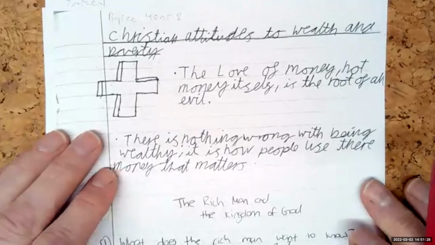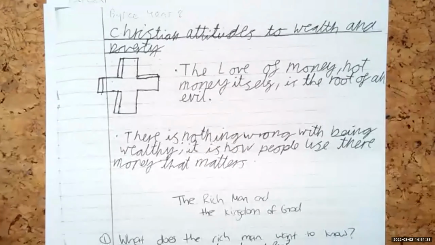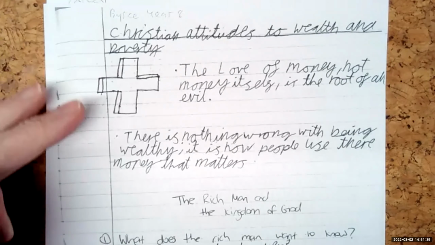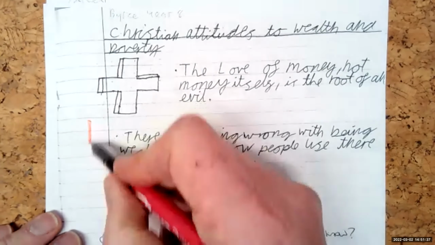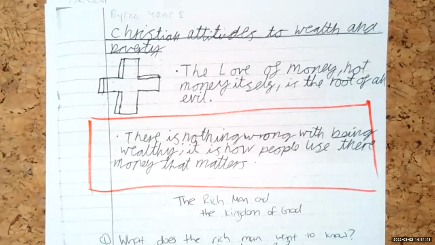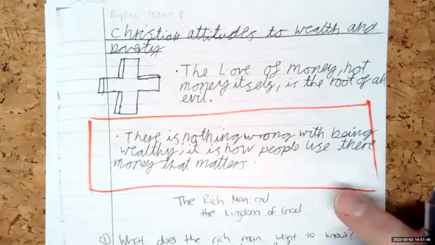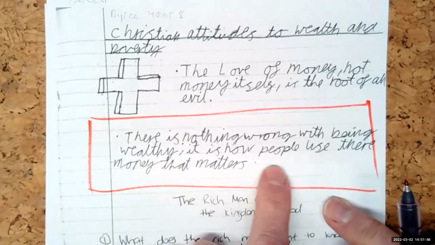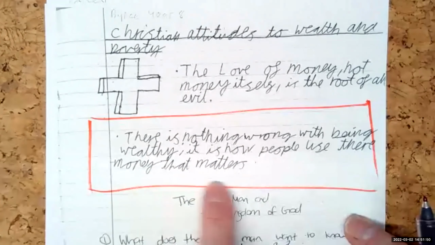But if I just zoom in on the introduction to this assignment, Bryce is a high attaining student. Let's ignore his handwriting, because that's a poor proxy for learning. It doesn't tell us whether he knows what he's doing or not. Let's just zoom in on this. There is nothing wrong with being wealthy. It is how people use their money that matters.